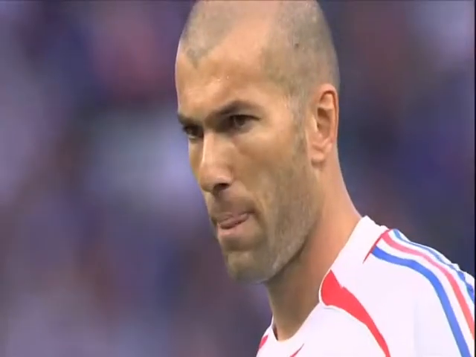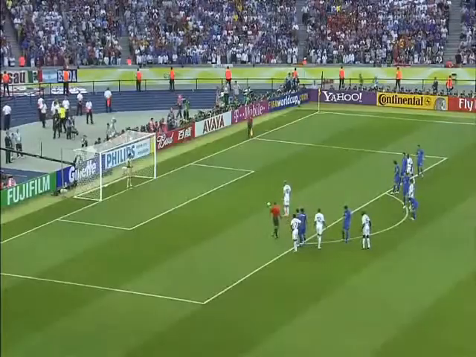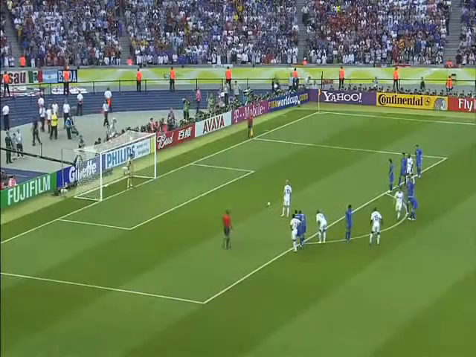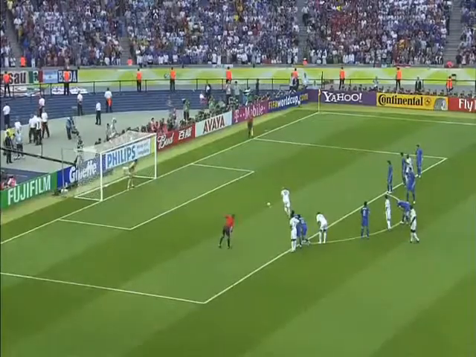A penalty, and I think rather fortunately. Zidane, on the last occasion he took a penalty, whacked it hard to the goalkeeper's right. And if you remember, the Portuguese goalkeeper, Ricardo, got a hand to it. It's Zinedine Zidane.